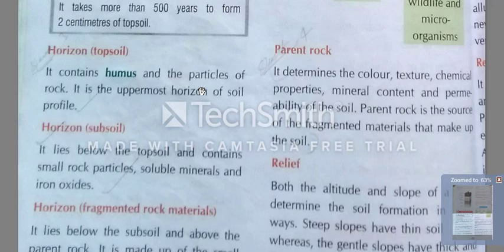Origin, topsoil. Origin means, we also can say, skyline. It contains humus. And what is humus?